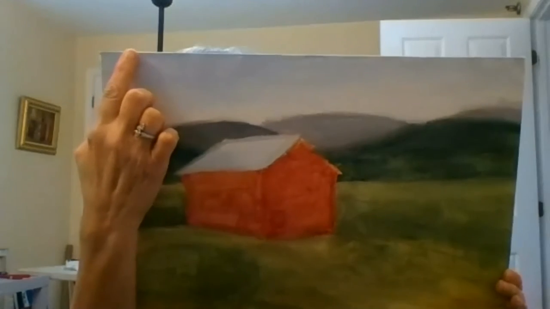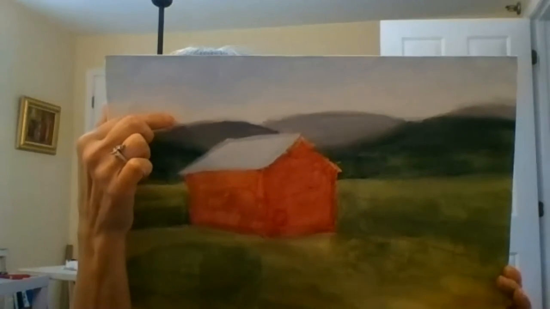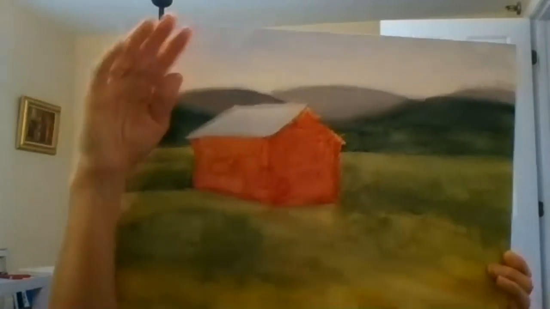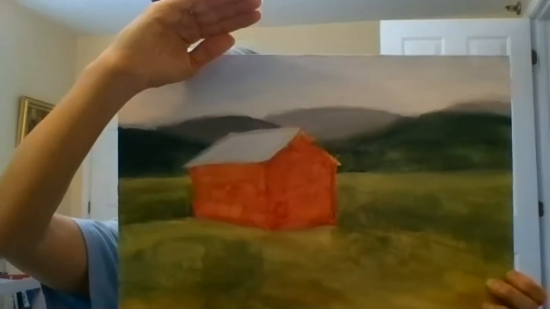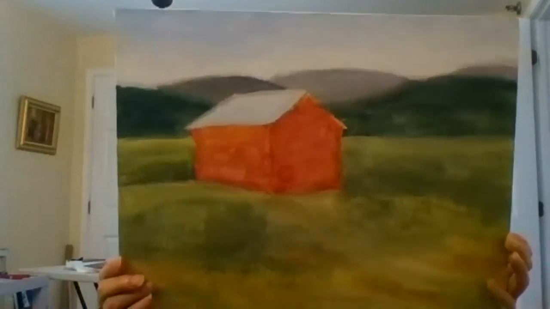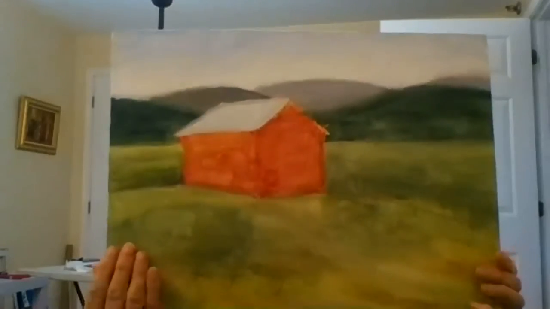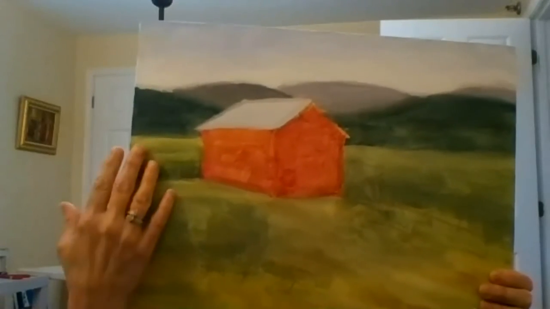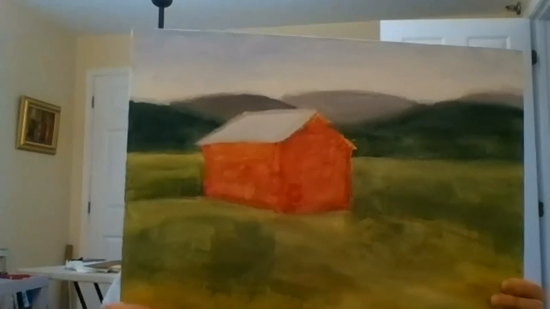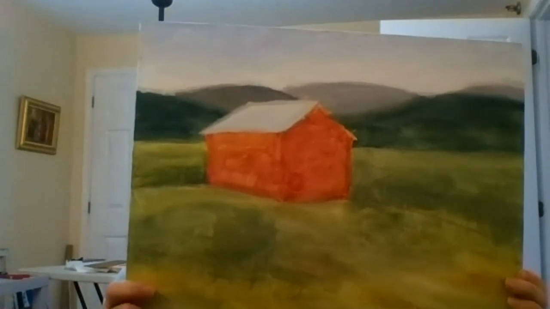See how the sky's darker here, lighter closer to the mountain? It gives the impression that it goes like this. And then I've covered all of the green, but all this green grass will have to be reworked. Right now I just covered it.